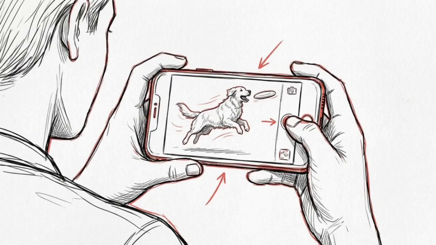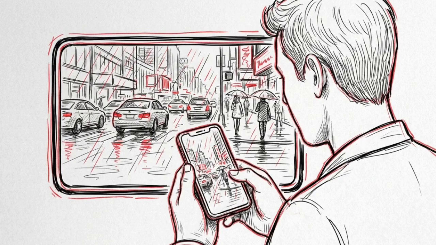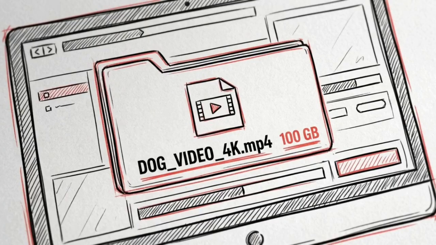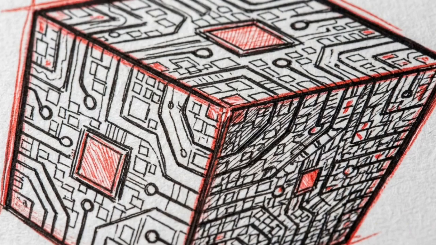Capture the perfect video of your dog in stunning 4K, and you want to share it with a friend living in Japan. A raw 4K video file is a heavy digital object. It contains massive amounts of data to render every single pixel in high definition.